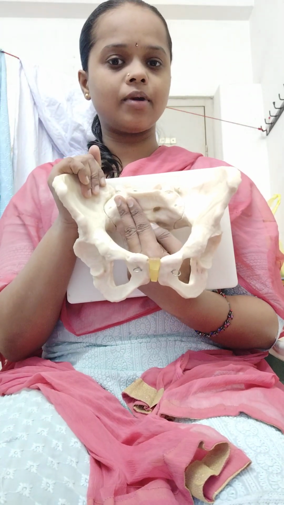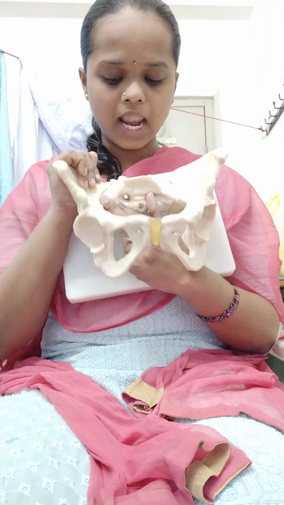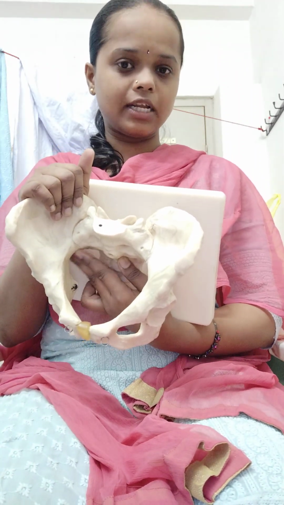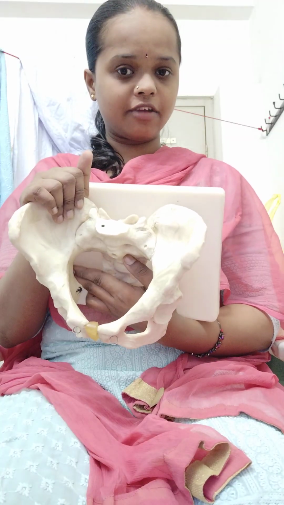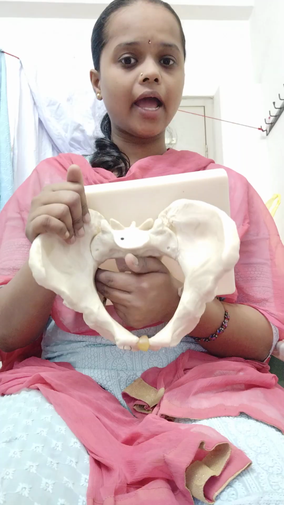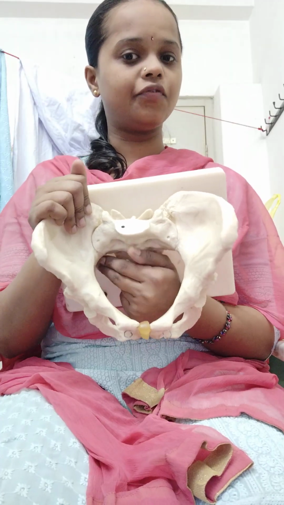Then from the sacral promontory, I will go sidewise. I will palpate the ala of sacrum. Then I will come to the foramina. This foramen is called the greater sciatic notch, right? Sacrosciatic foramen. This sacrosciatic foramen I palpate and I will make sure it admits two fingers.